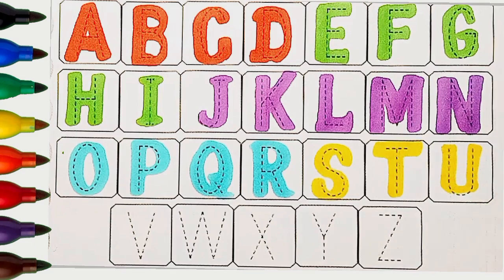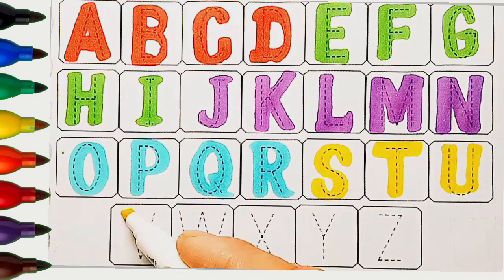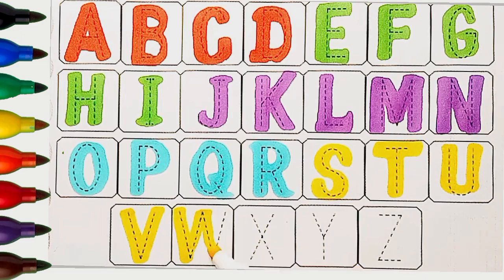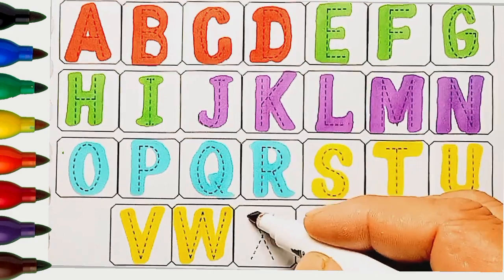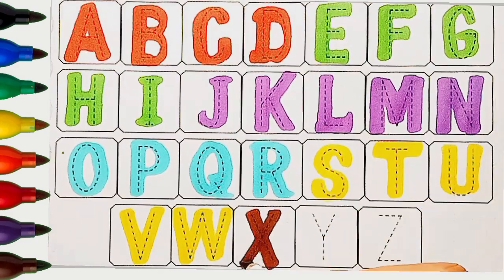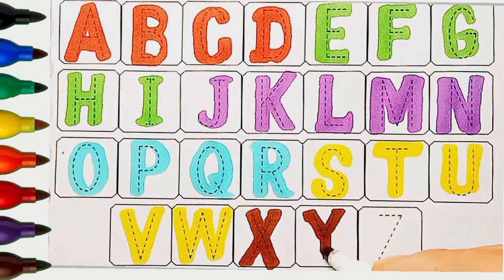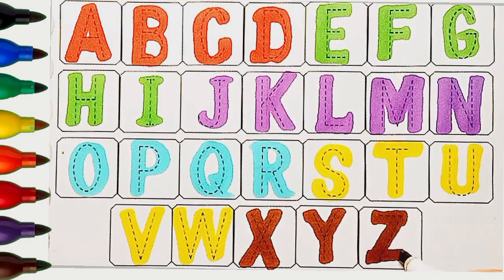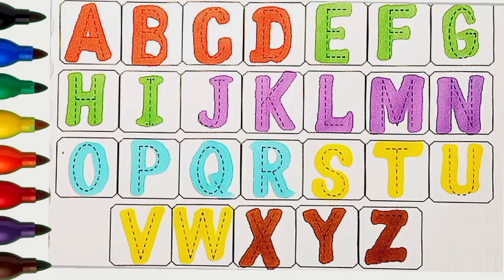U for uniform. V for violin. W for watch. Brown color. X for X-ray, Y for yolk, and Z for zebra.